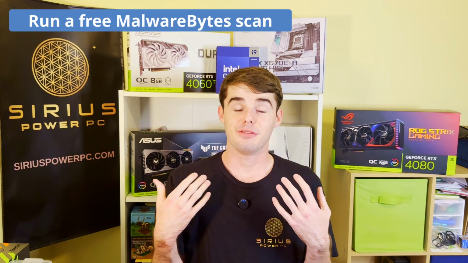I have used a lot of free antivirus software in my days, and I am now over the curve to where I say that Windows Defender does a good enough job. Unless you are really just scouring the internet and downloading a ton of stuff off of the internet, Windows Defender does a good enough job for me personally. But if your PC is running unnaturally slow, what I would recommend doing is downloading Malwarebytes.